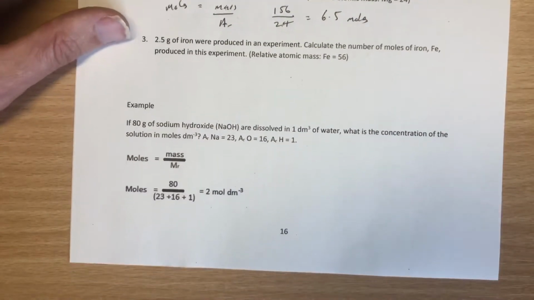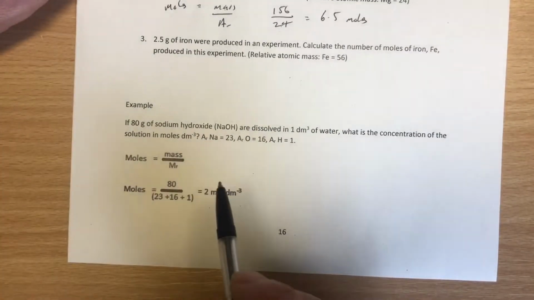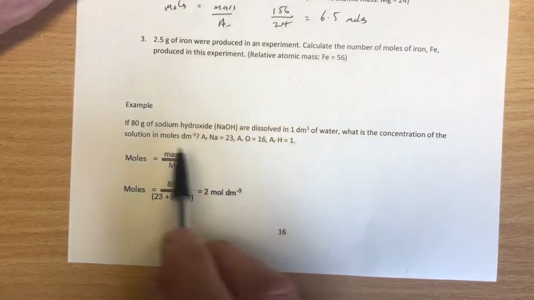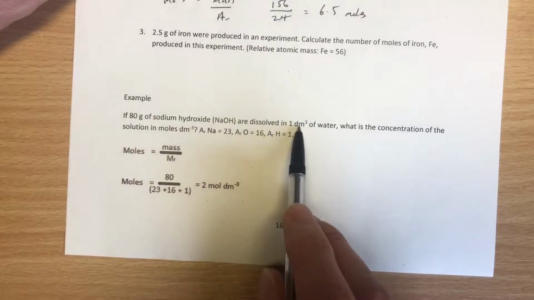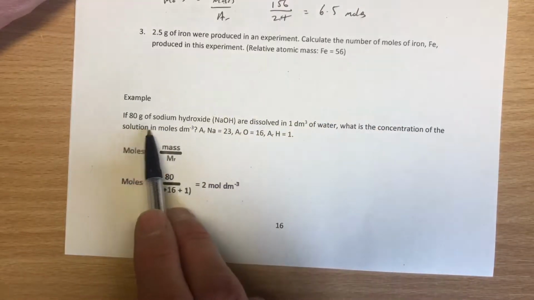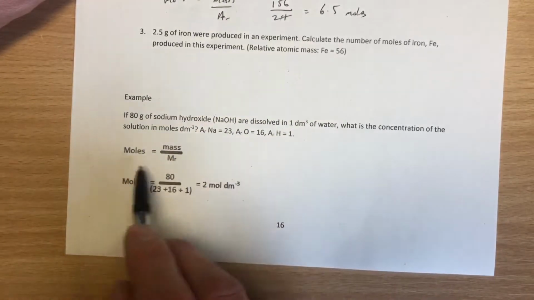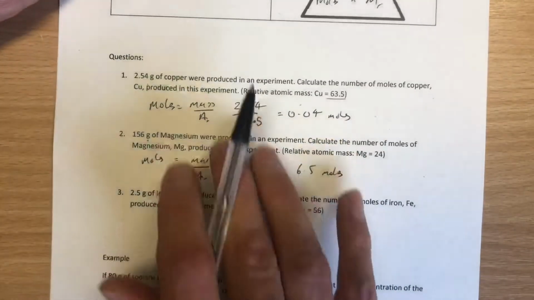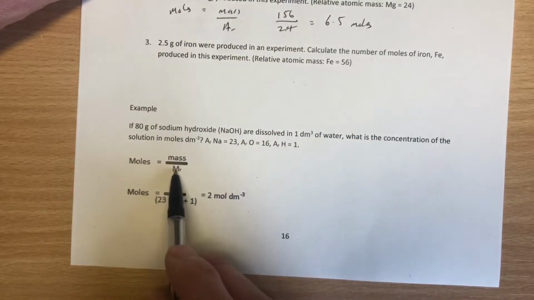Right, so now it gets interesting. Can we calculate concentration of solutions in moles per decimeter cubed? So we've got 80 grams in this example of sodium hydroxide, and it's dissolved in 1 decimeter cubed of water. What's the concentration of solution in moles per decimeter cubed? Okay, first thing we need to do is calculate moles, just as we did in these questions here. So we've got the formula moles equals mass over Mr, the relative formula mass.